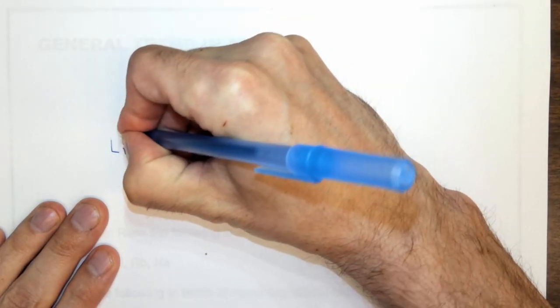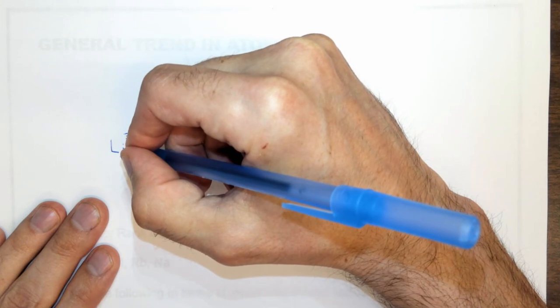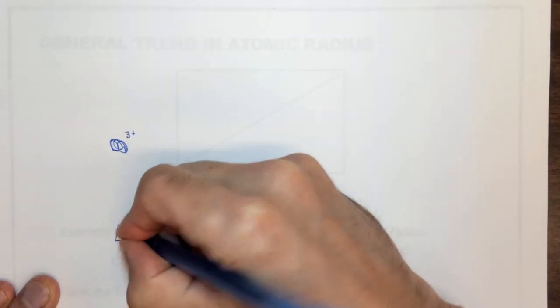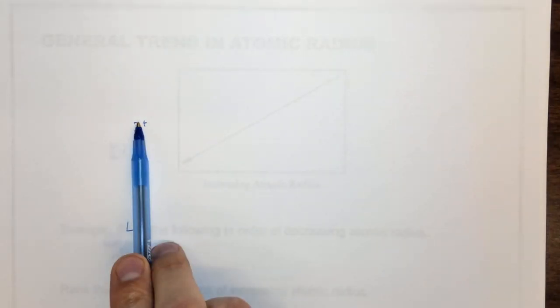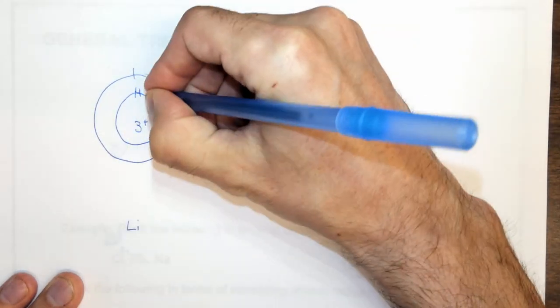So lithium is 3 plus. It has 3 protons. It's not lithium 3 plus. Lithium has 3 protons in its nucleus. So let me redraw this. Let me just try again. So let's look at lithium, which has a 3 plus charge in its nucleus, and this is lithium. The reason it has a 3 plus charge is its atomic number is 3. It's got 3 protons. It has 2 electrons in n equals 1 and 1 electron in n equals 2. That's its electron configuration, 1s2, 2s1.